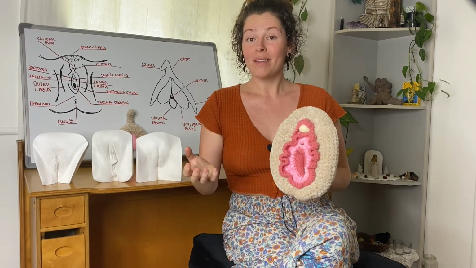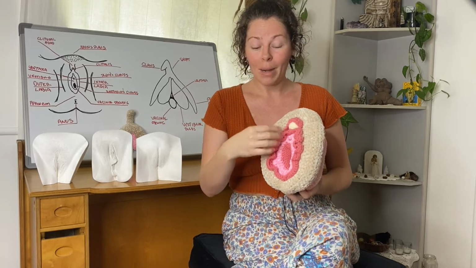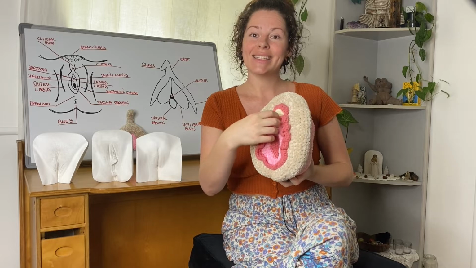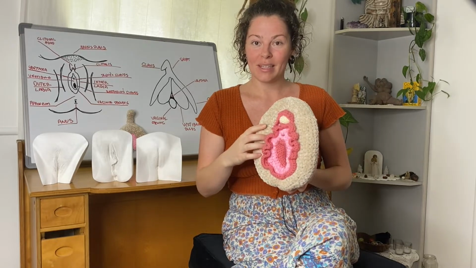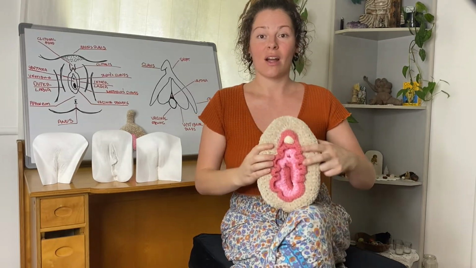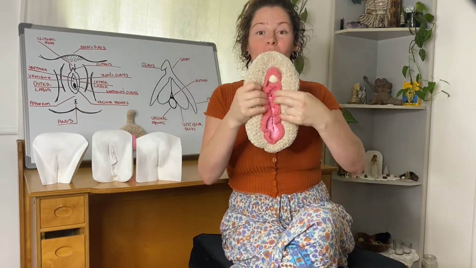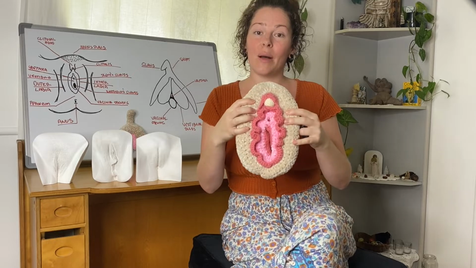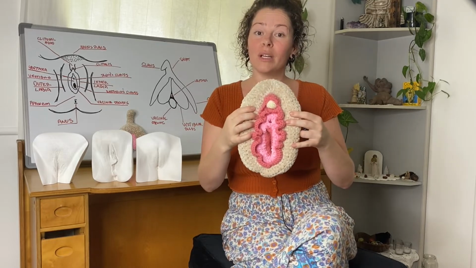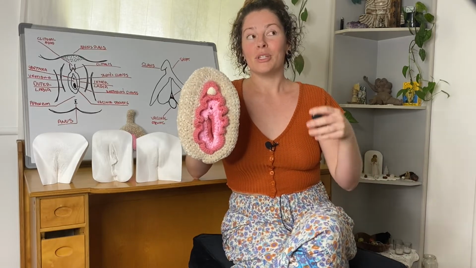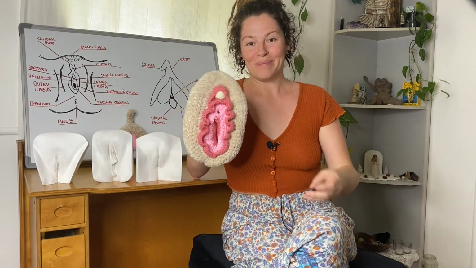And for a lot of women, myself included, my labia minora, the inside lips, actually extend out beyond my outer lips. For some women, their inner lips are tucked away within their outer lips and can only be seen when you actually open up the outer labia and look for them. So for me, I prefer to say outer rather than majora and inner rather than minora.